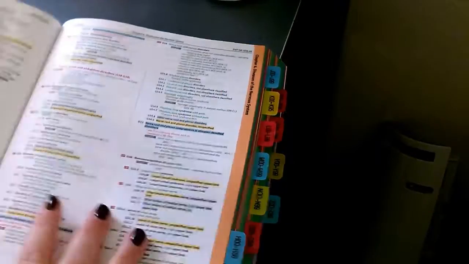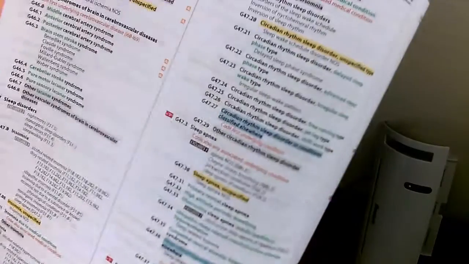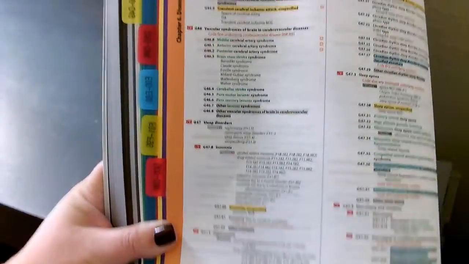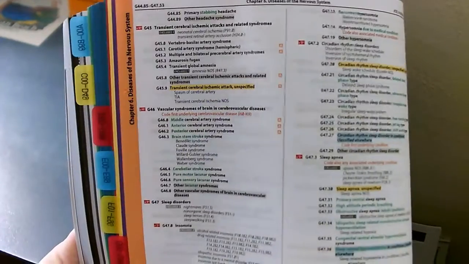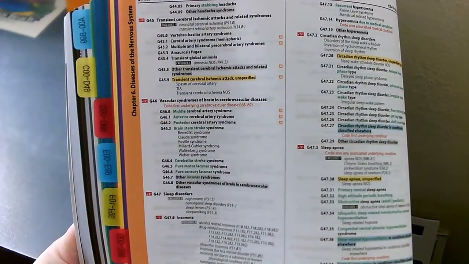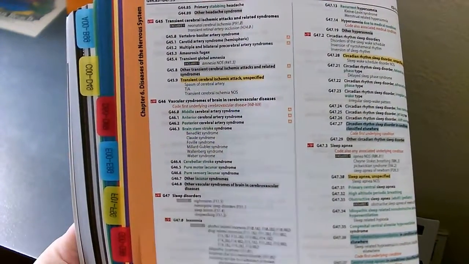My poor book has seen its better day. Okay. Sorry, I know I'm not very graceful with this camera. It kind of matches the rest of my personality. Oh, there we go.